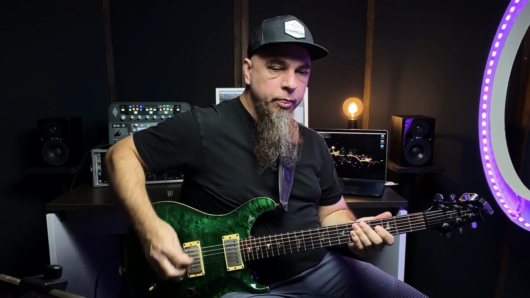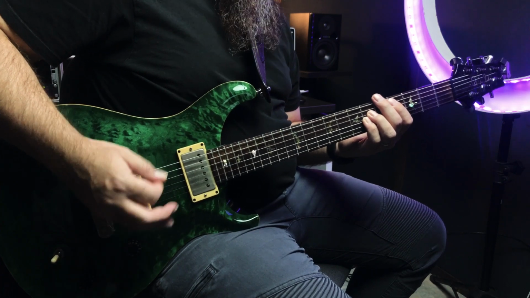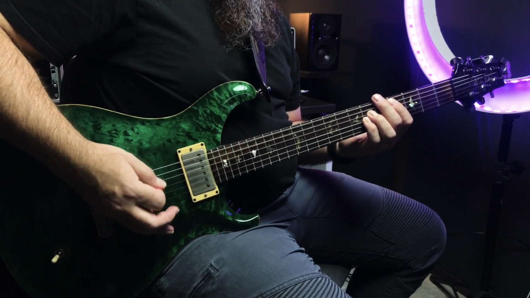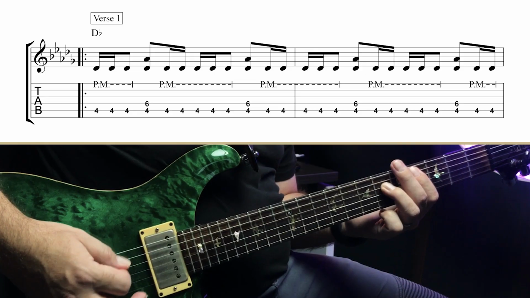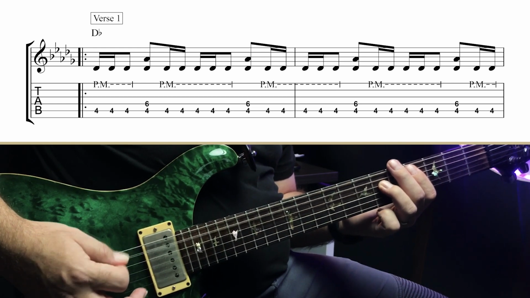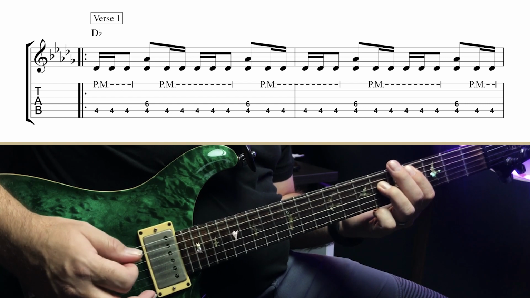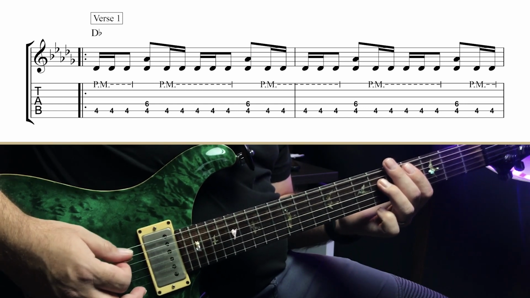And one way that is awesome for dynamics is when I'm using palm muting. It's just a simple 2-note D flat power chord, but I've got down, up, down with palm mutes. And then I take my palm mute off and I play the D flat chord. So I've got.